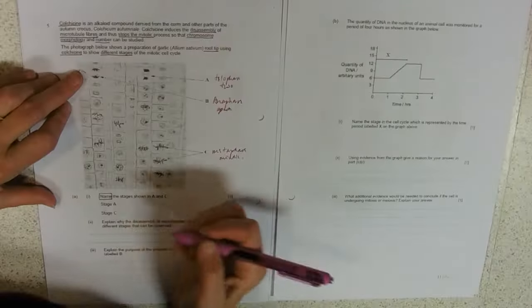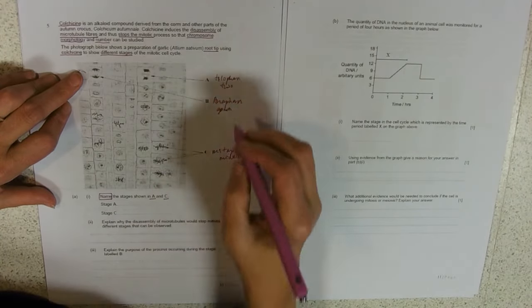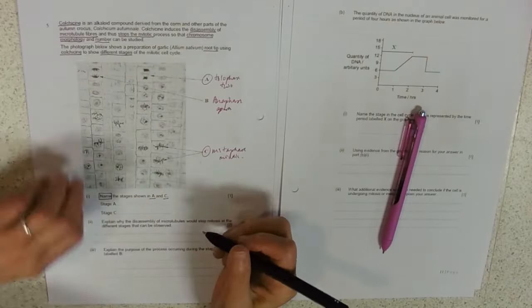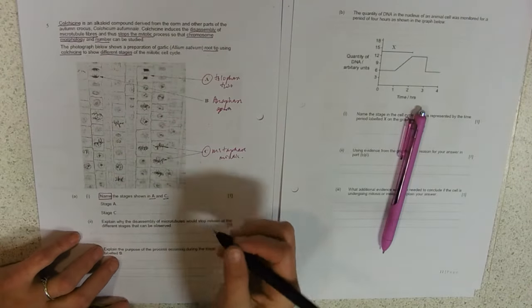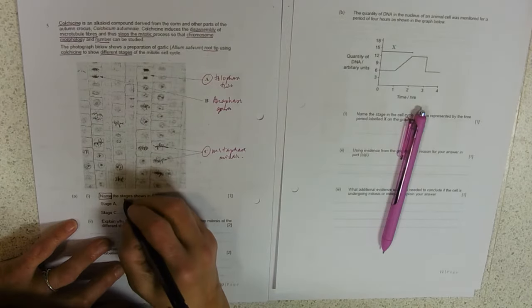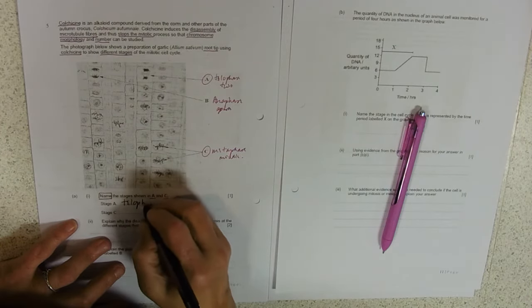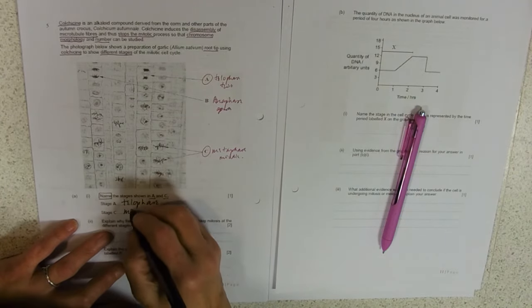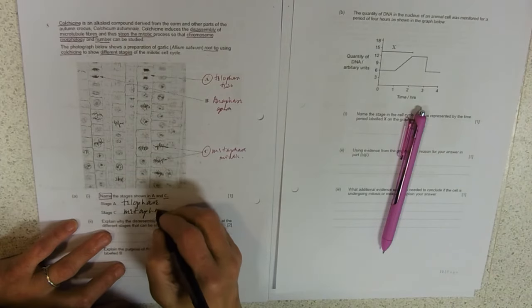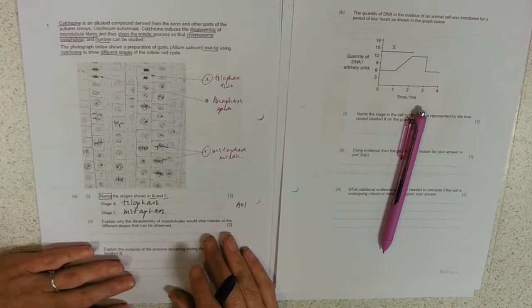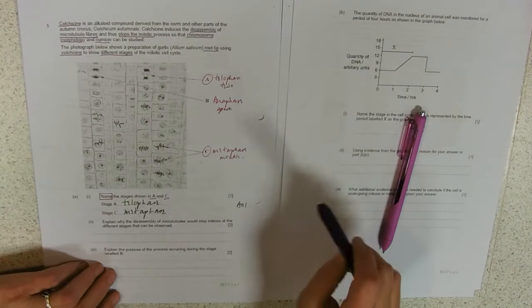Name the stages shown in A and C. So we're only looking at that and that. So don't just put them all down just because you've super duperly identified them all. So A is going to be telophase. And stage C is metaphase in the middle. That's something that should be in your head, and you've done it in the practical.